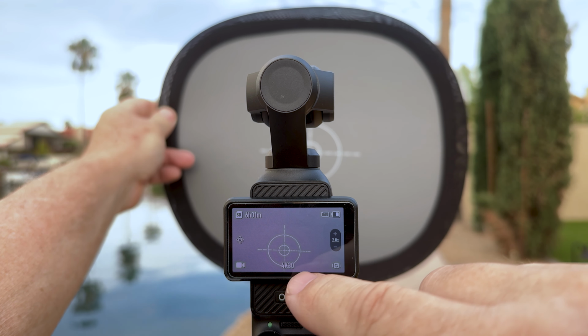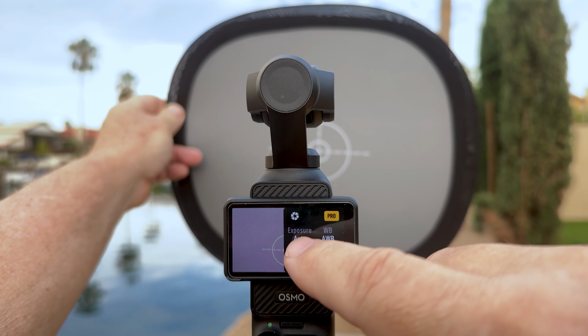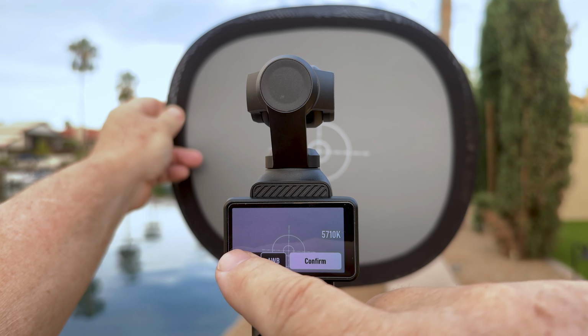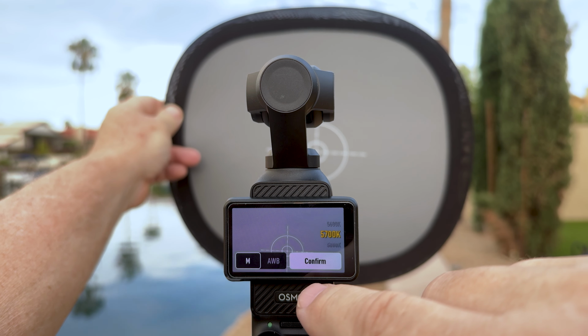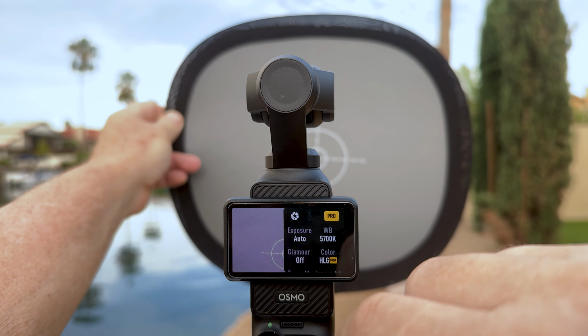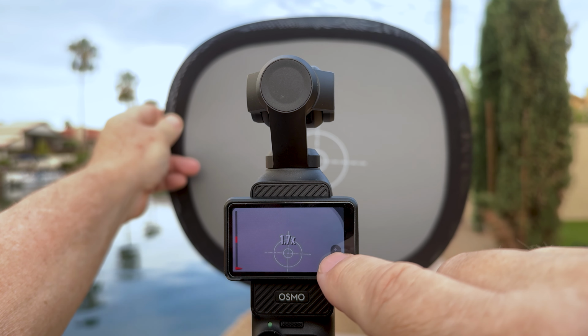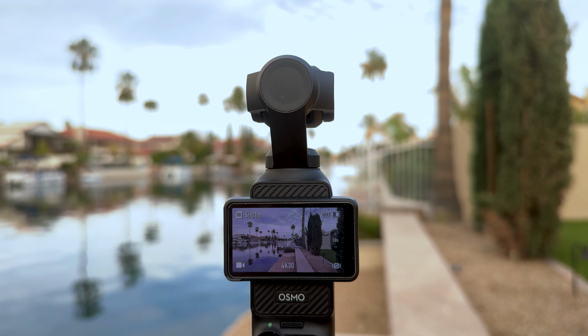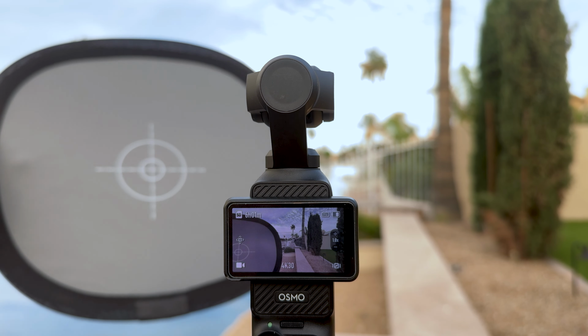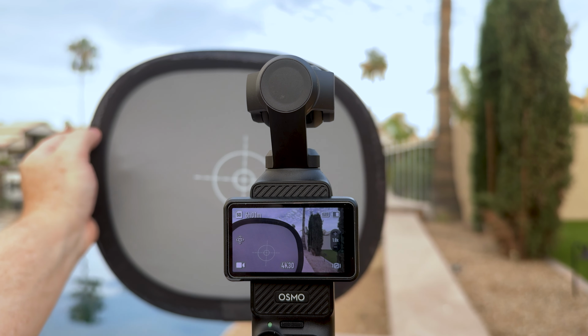And when I've done that, I'm going to then set my white balance to manual, confirm, bring it back, and then zoom out. And that should be calibrating. If we had multiple cameras, we can calibrate it to this card here.